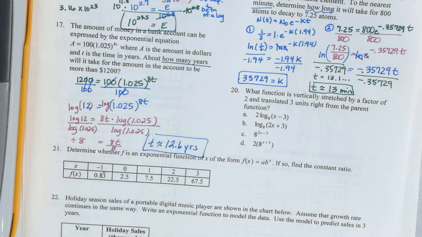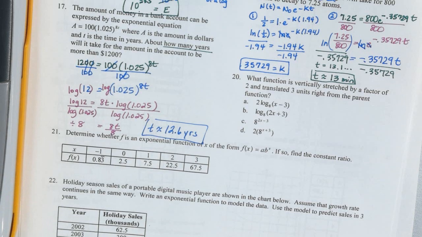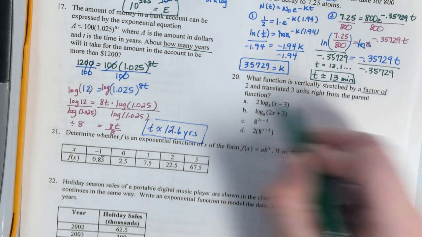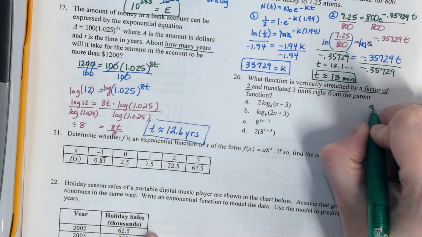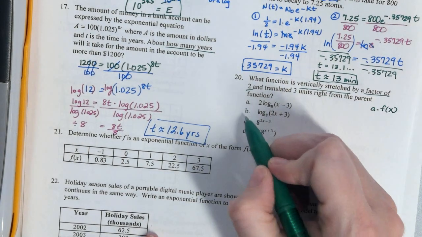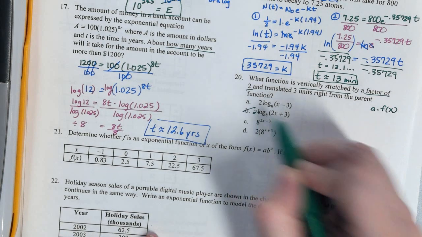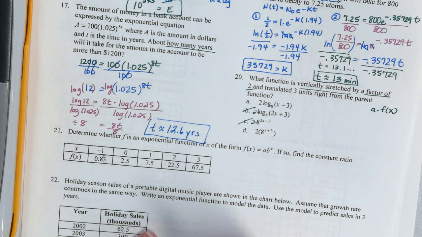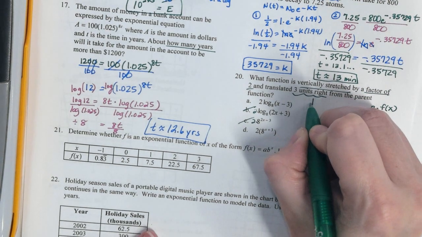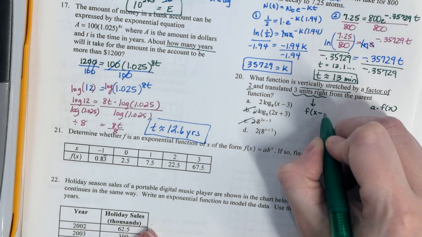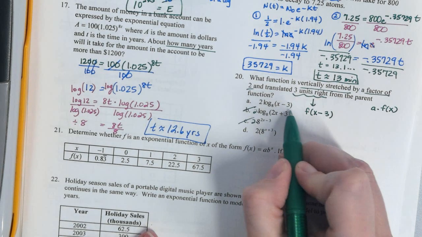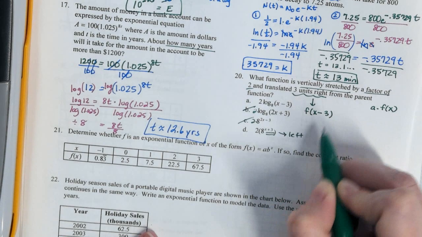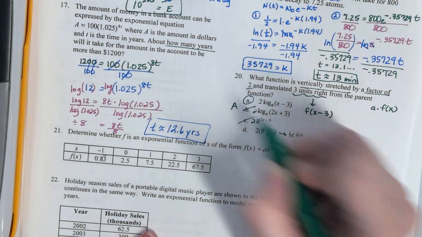All right, for 20, what function is vertically stretched by a factor of 2? So I know that has to go on the outside. If it's vertically stretched, it's a times f of x. So right away, b is gone because I would need the 2 out here, and this is gone because I would need the 2 out there, and it doesn't have it. Then it says it's translated 3 units right. Remember that rule is x minus 3. This has x minus 3. This has plus 3. So this would be to the left, not to the right, which means your answer has to be A.